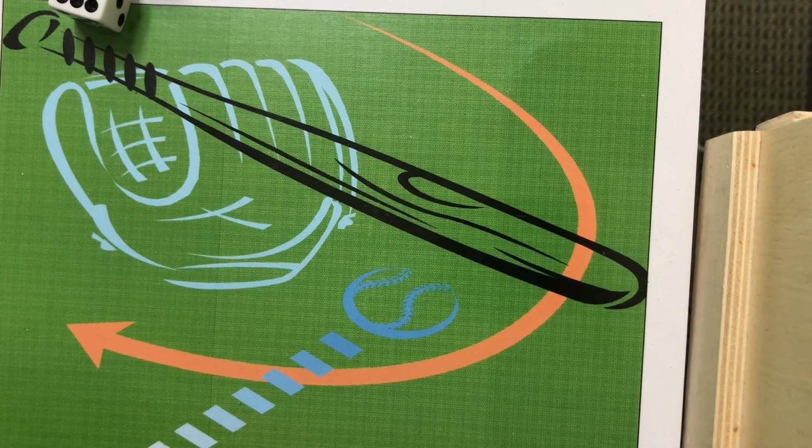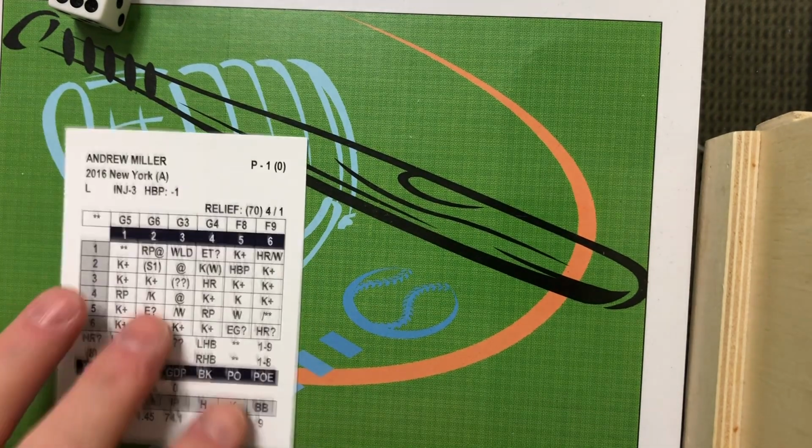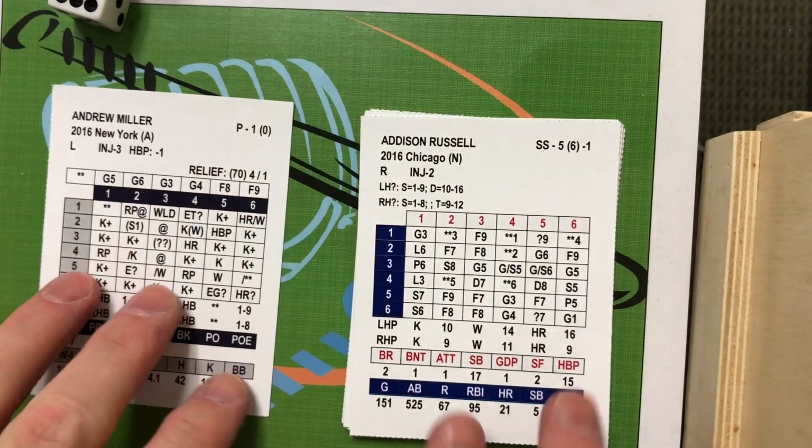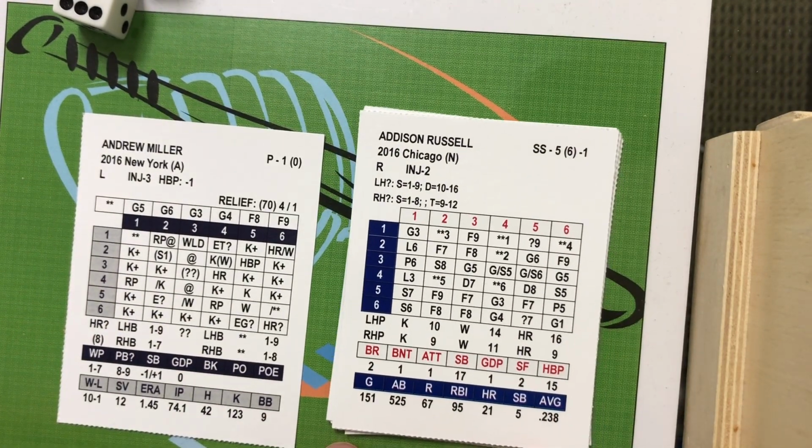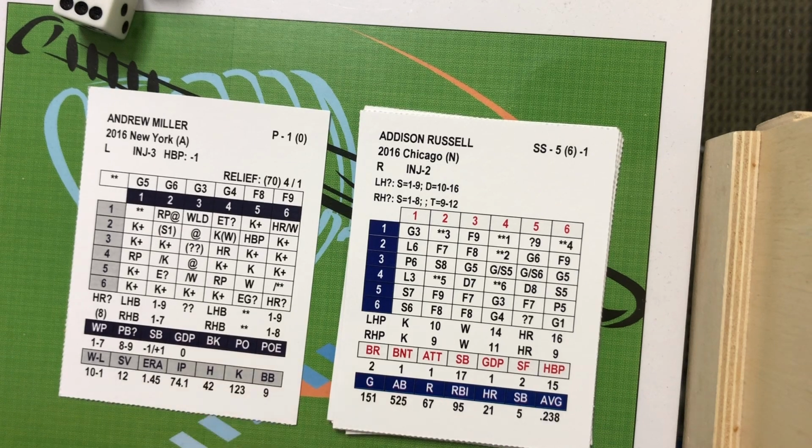Miller back out. They're going to pitch him till he drops. Shaw has been throwing. Russell, Contreras, and Heyward coming up. I did not bring in David Ross when I brought in Lester, so I'm going to take care of that right now. So we'll say Ross is in at catcher and Contreras is out.